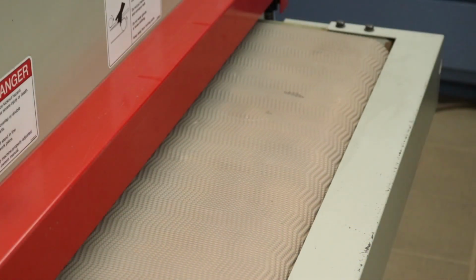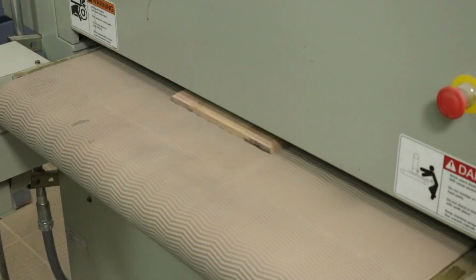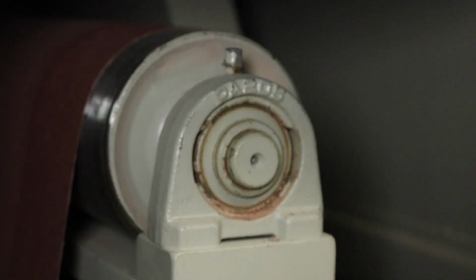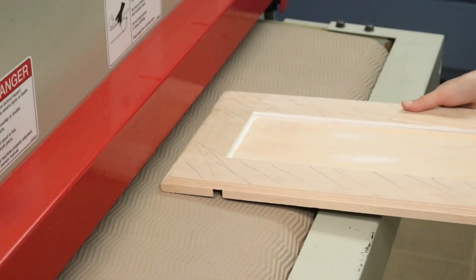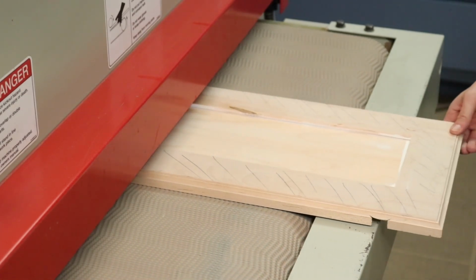Lastly, let's take a look at a wide belt machine. Something you might notice while using a wide belt machine is chatter marks. Chatter marks can be caused by several things. The first is an improper belt joint for the application. Another is worn bearings in the contact roll. Also, if the wide belt machine is not mounted properly, this can cause the belt to leave chatter marks on the workpiece.